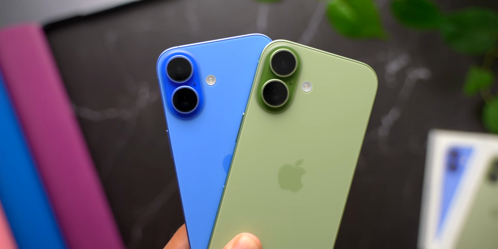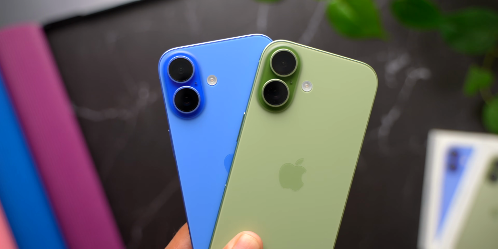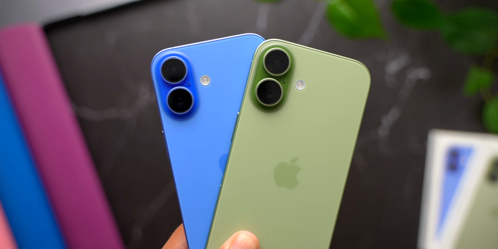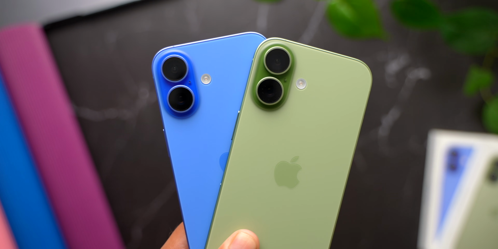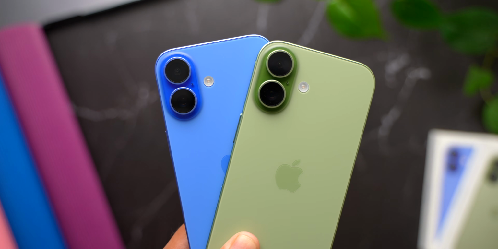So after checking out all these image and video samples, what do you think about the cameras on both these phones now? And if you are trying to decide between these two phones based on their cameras, which one would you go with? I would love to hear your choice and possibly the reason for it, so please let me know in the comments.